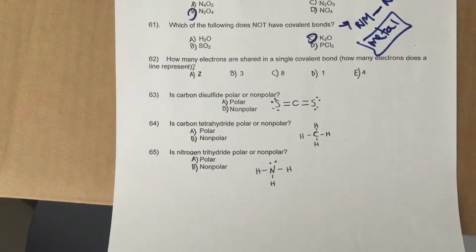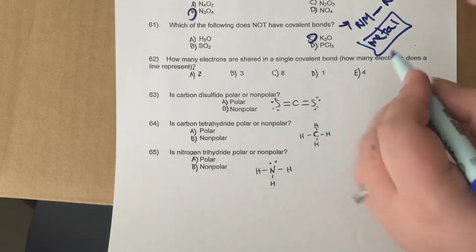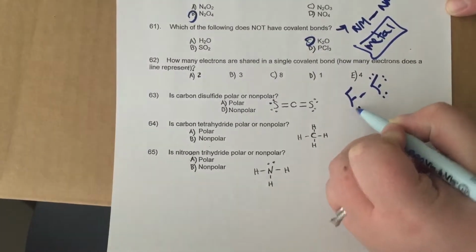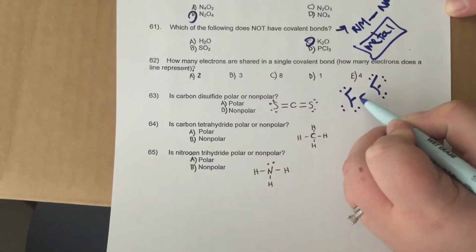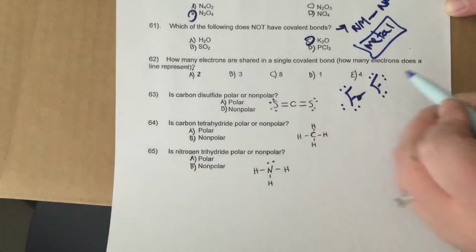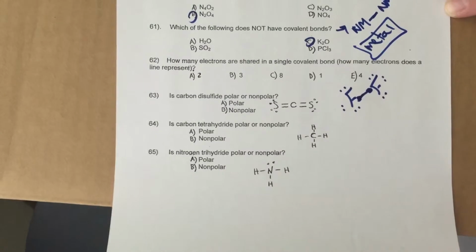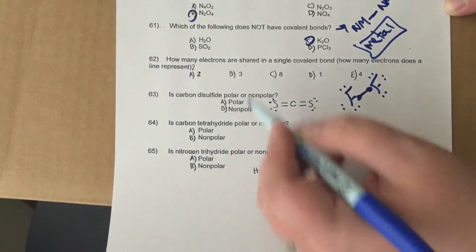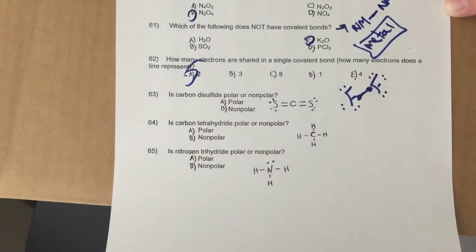How many electrons are represented in a covalent bond? When you have covalent bonds, such as F2, this is a molecule, okay? You have one electron from one fluorine, and you have another electron from another one. So that means the line shares 2 electrons, which is letter A.